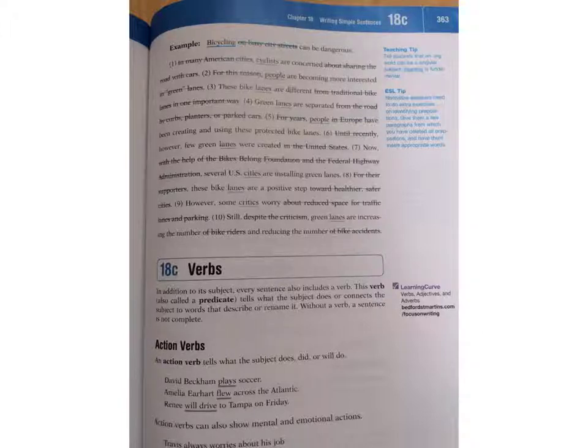So in this first sentence, "in" is a preposition. "In many American cities," that's a prepositional phrase. We cross that out. "About" is a preposition. "About sharing the road" is another prepositional phrase. "With" is a preposition, and "with cars" is a prepositional phrase. So there are actually 3 prepositional phrases in that sentence. And "cyclists," that's the subject.